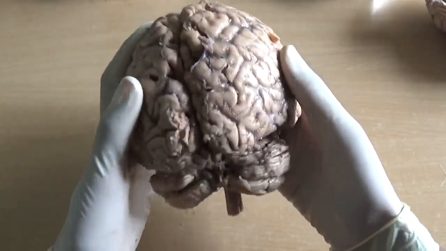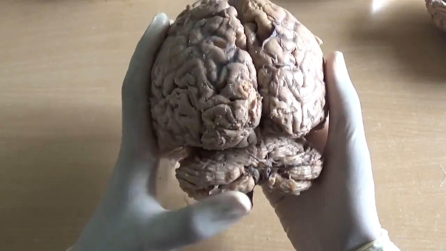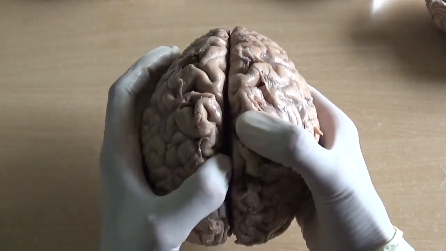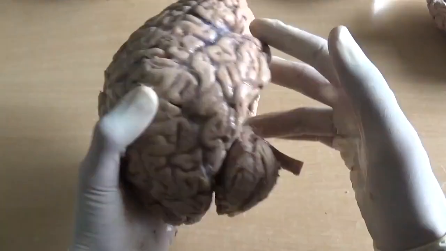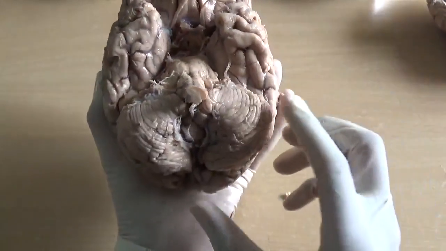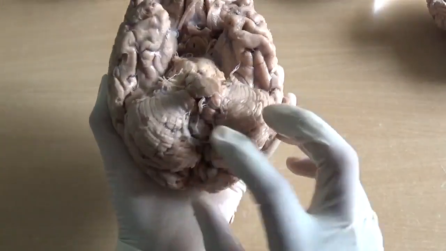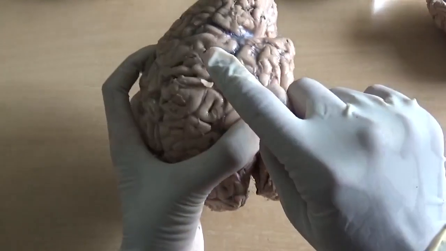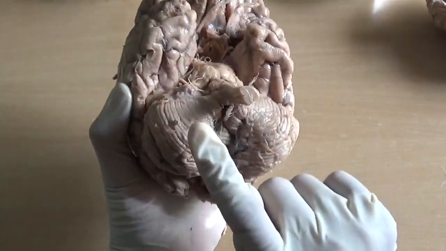Now something about the cerebellum or the small brain. Like two cerebral hemispheres connected in the midline by the corpus callosum, similarly there are two cerebellar hemispheres, a portion of the hindbrain, which are connected in the midline by the vermis. Now a similar thing is seen over the cerebellum.